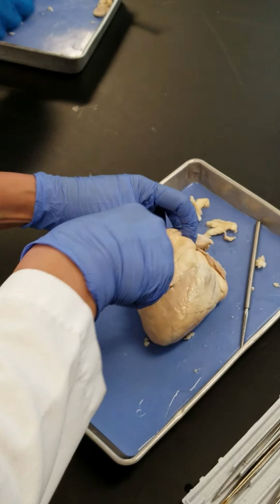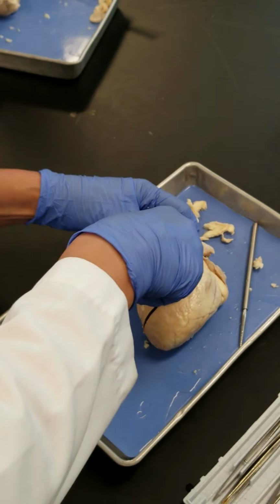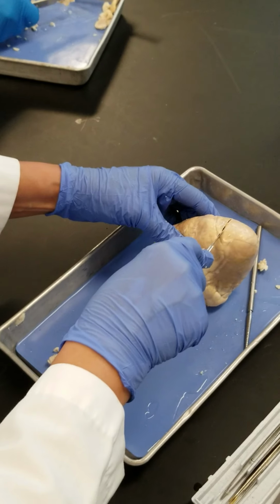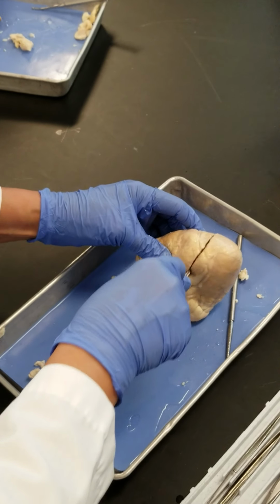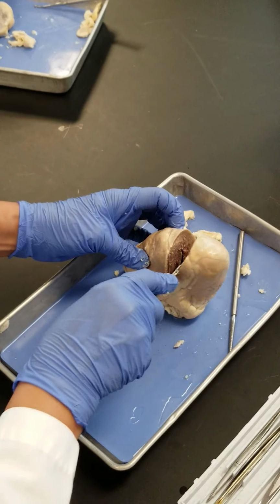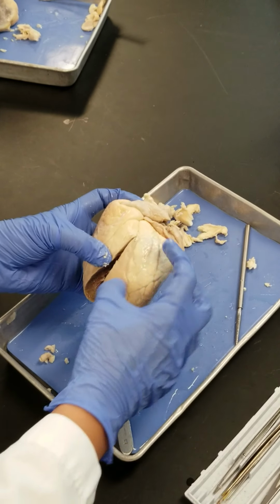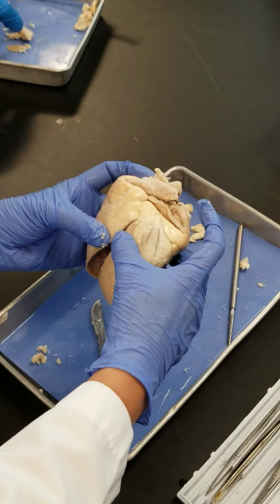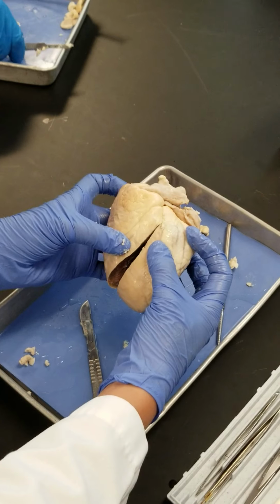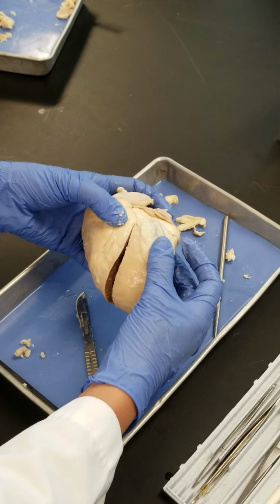Just go deep, and you cut it, going all the way, continuing parallel to the anterior and separating them completely. Now don't go all the way up, right? You want to keep the upper side connected. So you're separating this part of the left ventricle from the rest, where you have the anterior interventricular sulcus.